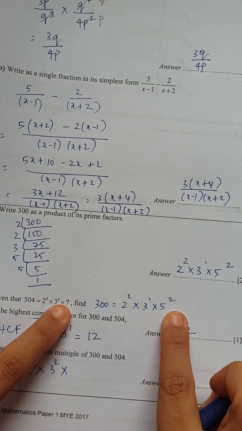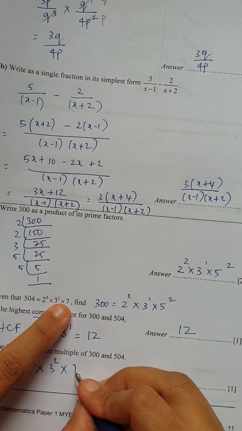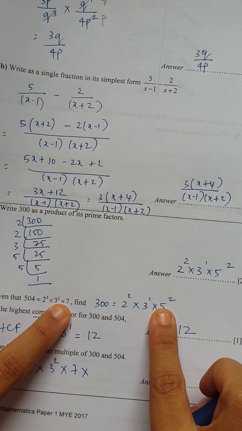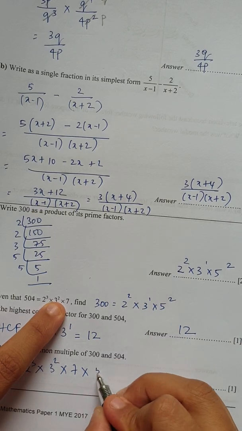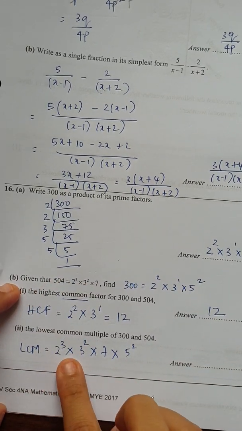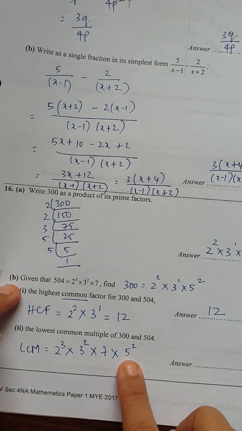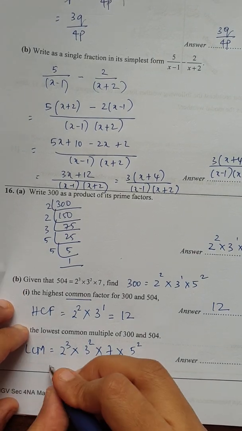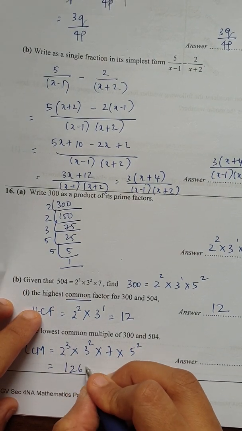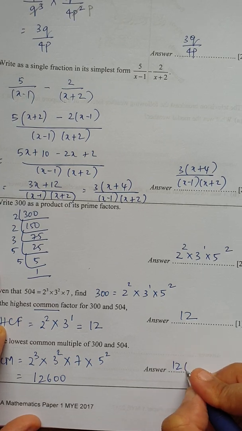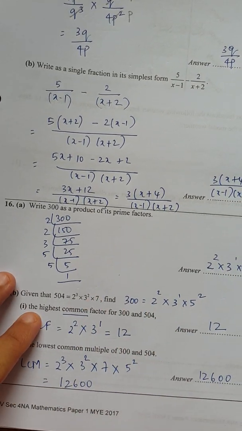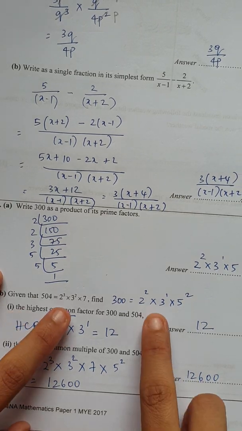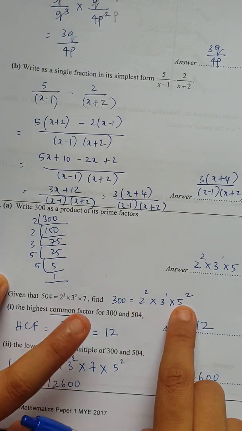7 power 1 here is 7 power 0. So I take the 7 power 1. 5 square. Okay, I don't have 5 square here. So I'm taking the highest one, which is 5 square. So 2 power 3 times 3 square times 7 times 5 square. So the answer is 12600. Okay, LCM is taking the biggest one because it's the lowest common multiple. Multiple is the bigger one. So you take the biggest powers that are there here.